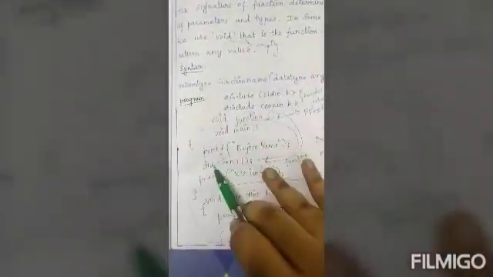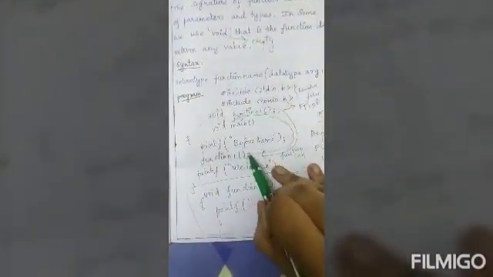This function 1 with brackets and a semicolon is called a function call statement. It passes control and arguments to this function declaration. That's what they explained here. It passes control and arguments to that function, and it evaluates to the address of that function. That function 1 call is the address of that function declaration statement. So that is what they have given here.